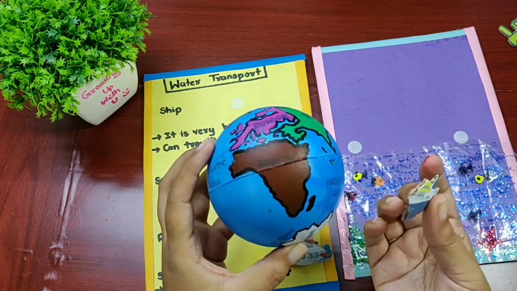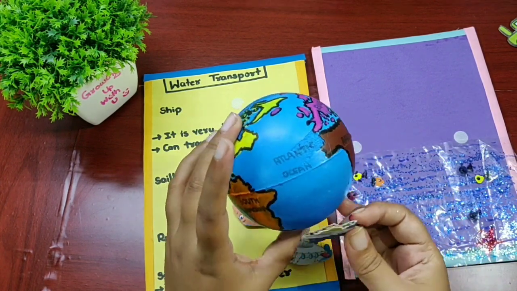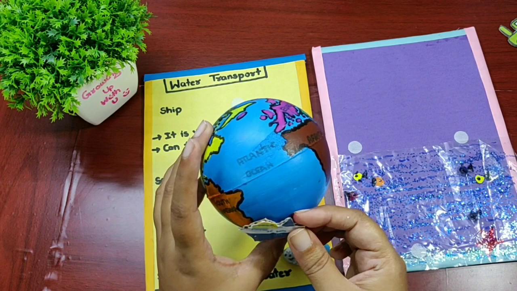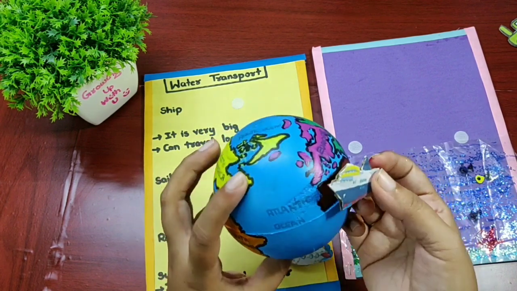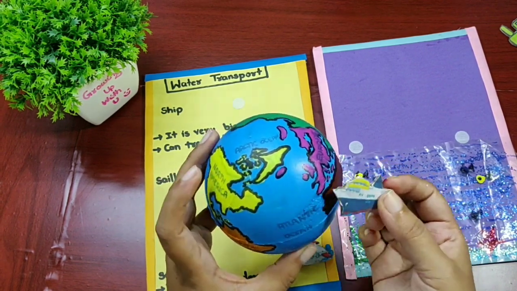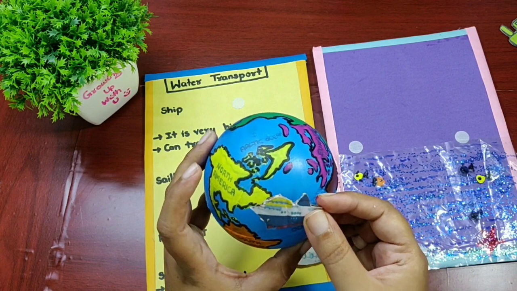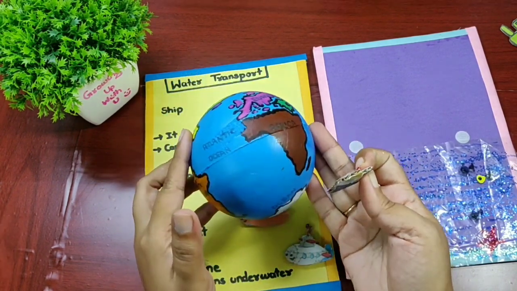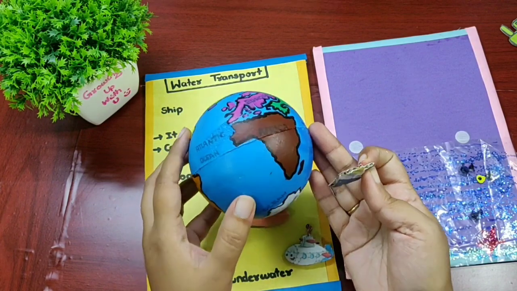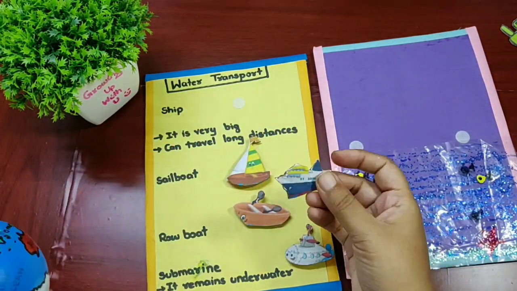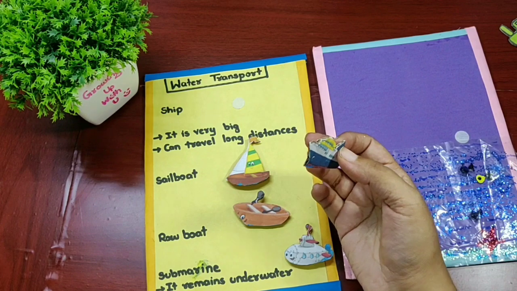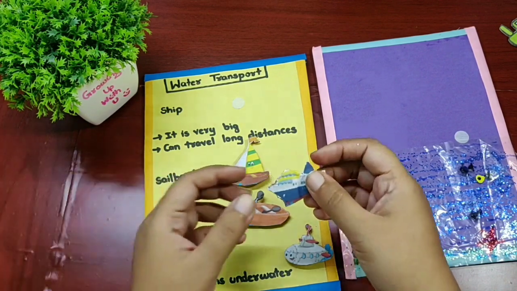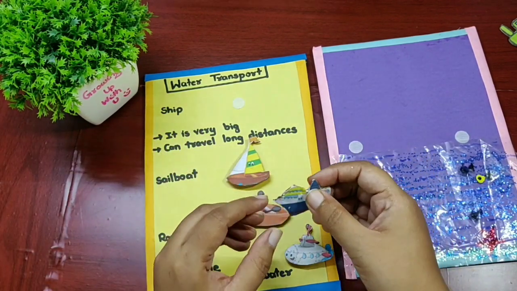Then we can say from Antarctica to South America, we are going to Southern Ocean. Or from Africa to North America, we are going to the Atlantic Ocean. So in this way, a child also learns about the 5 oceans. If you have a globe, it can be done on a big globe very nicely, but this is quite handy so that it can be kept with the project.